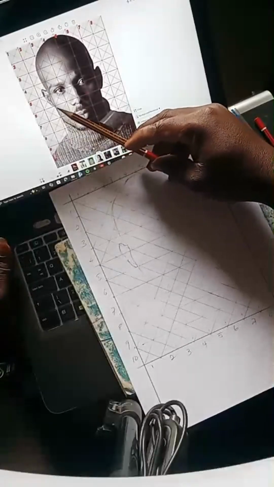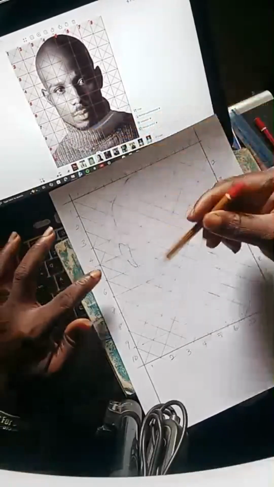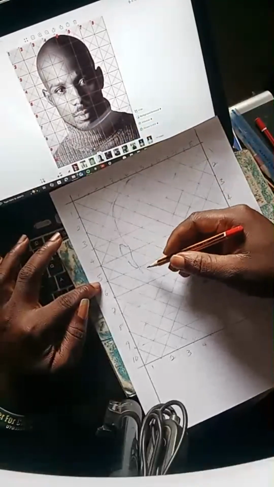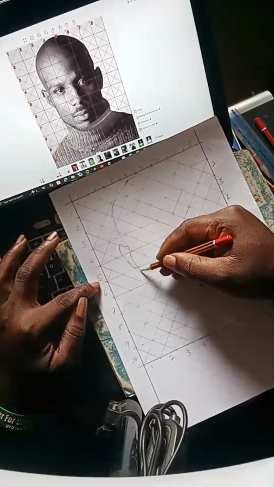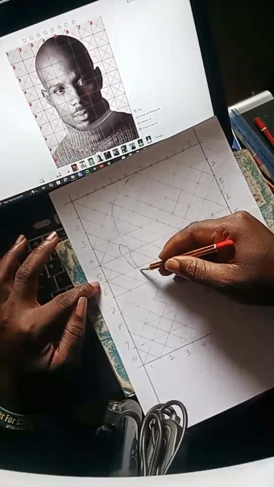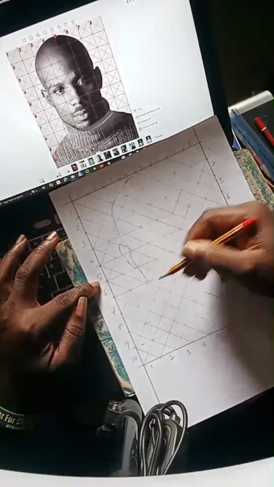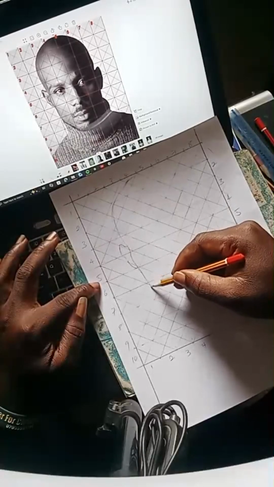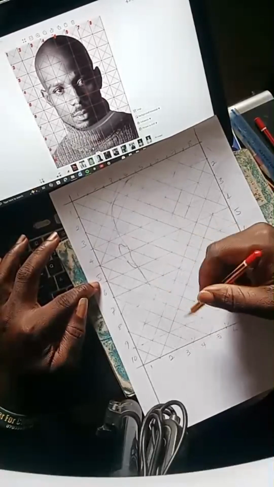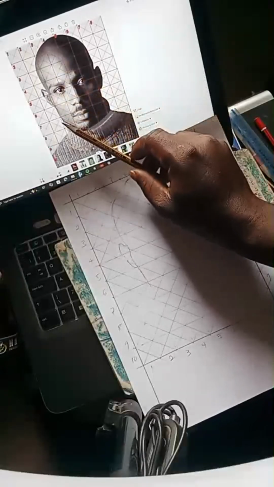Now, the next one is what? 4 of 2. Slightly of 2. Then to 3. Sorry, 6. I said 6. Then notice 7 of 3 because 6 divided to 3. So 7 of 3. As you can see, 7 of 3.